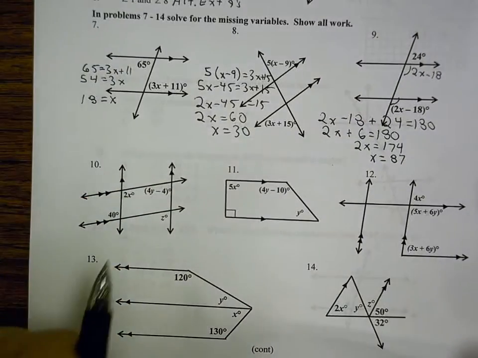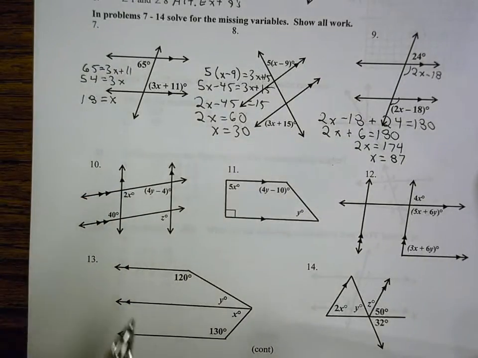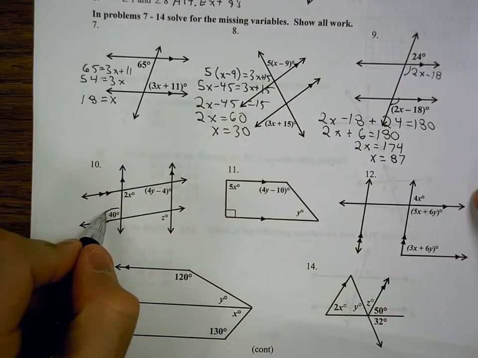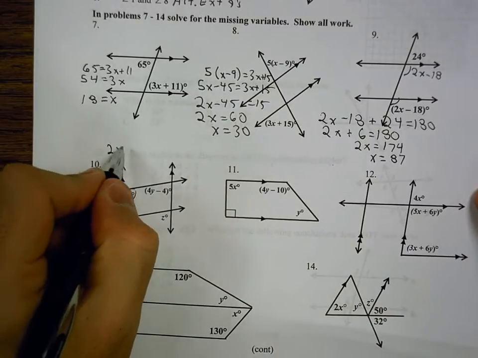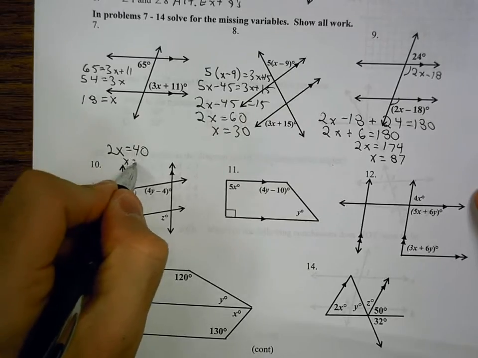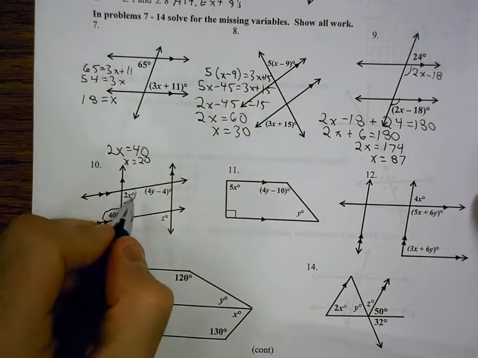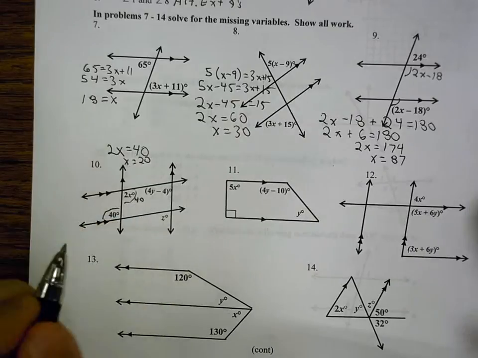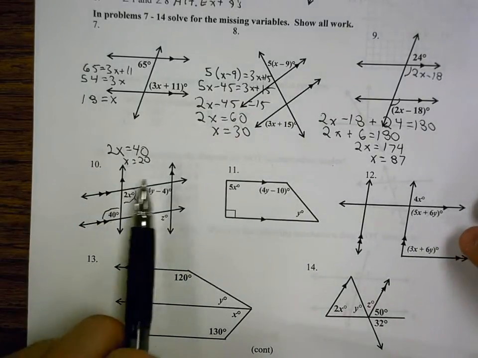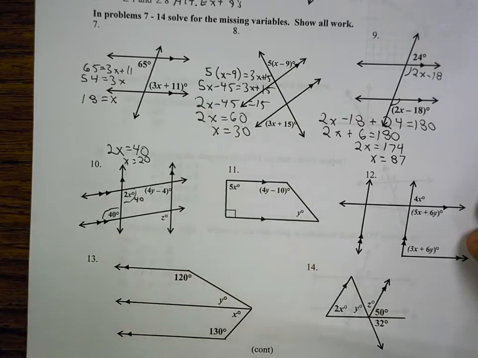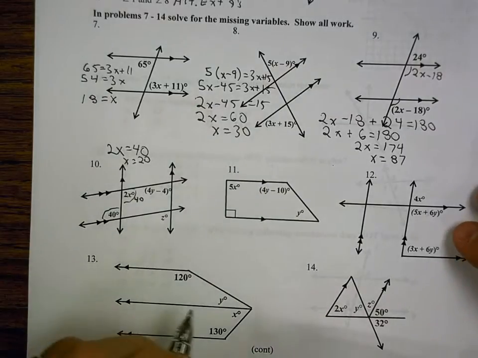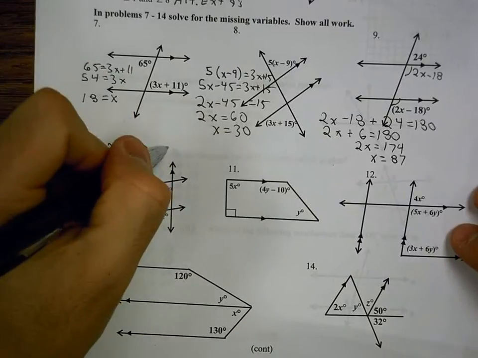Moving down, we're actually finding x, y, z in number 10. First thing I can find is x, because I have these two are alternate interior, so 2x equals 40, so x is 20. So actually I know that angle is 40 as well, and that helps me because then I can look at these parallel lines and this transversal to see that 40 and 4y minus 4 are consecutive interior, so they would be supplementary.